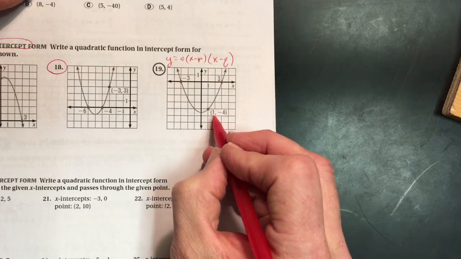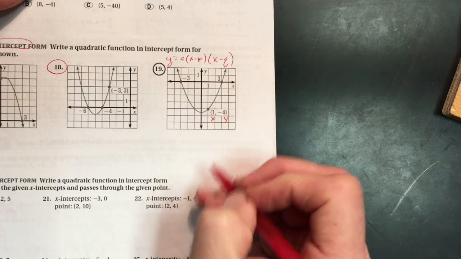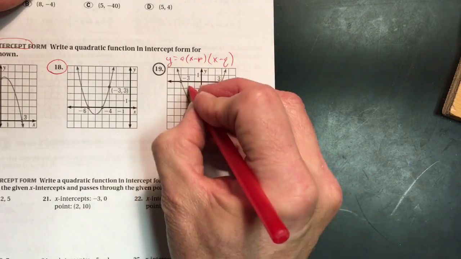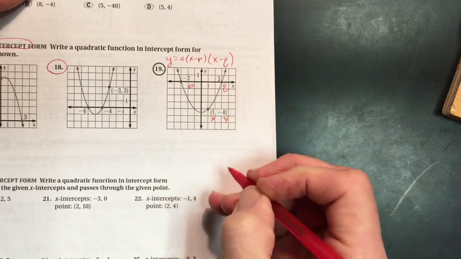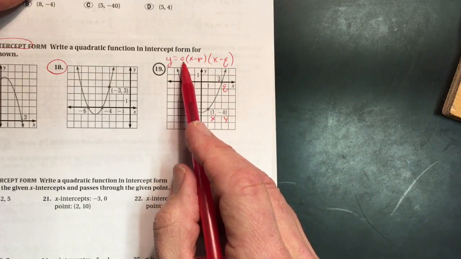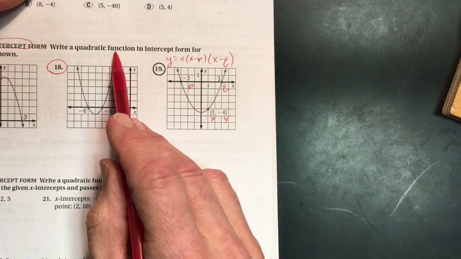All right, labeling things. This is x and y. There's just some random point again on the parabola. Here's my p, and here's my q. I'll put that into the equation, solve for a, then put everything except for the y and the 2 x's back in for the final answer for the function in intercept form.